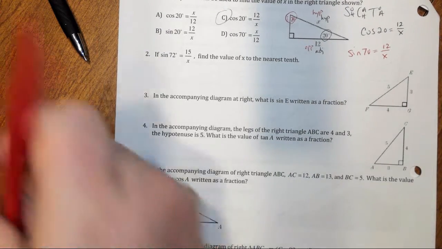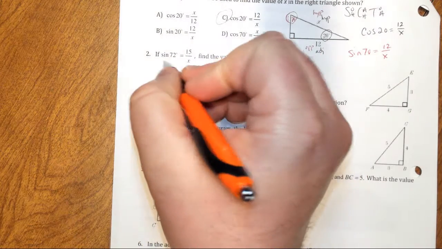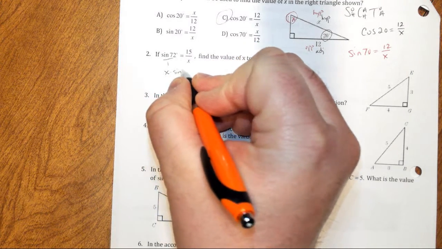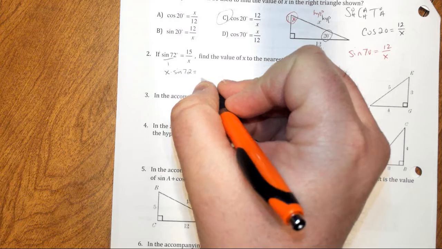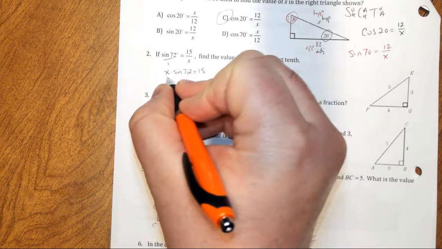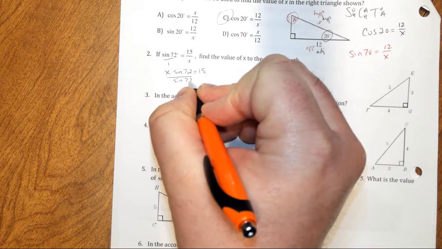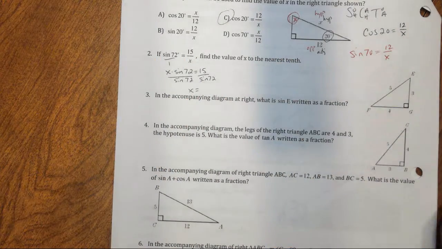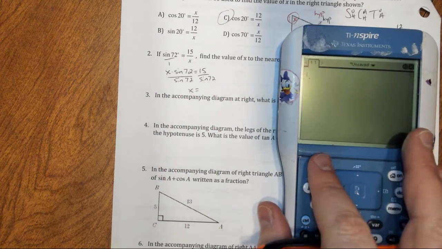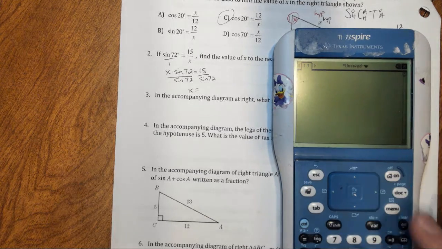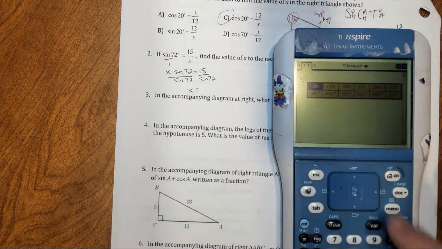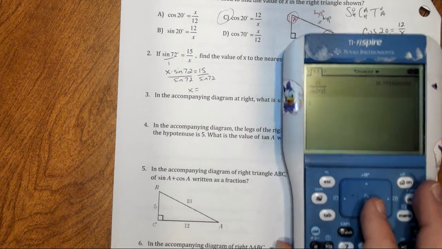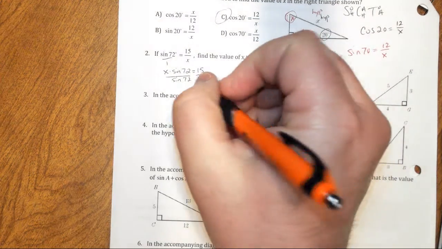For number 2, we're just going to cross multiply here. So just throw 1 underneath. We're going to get x times the sine of 72 is equal to 15. Sorry for the light if it's messing up a little bit here. And then we just divide by the sine of 72, and we get our answer. This is nearest tenth, so plan that accordingly. So 15 divided by sine 72. We're in degree mode, and then nearest tenth, so it's going to be 15.8.